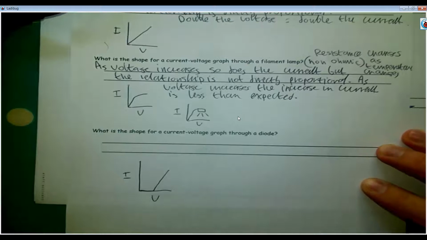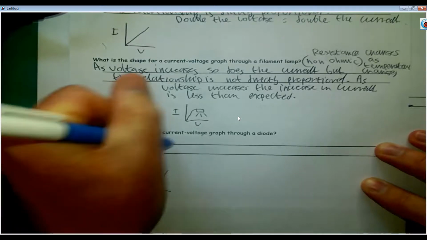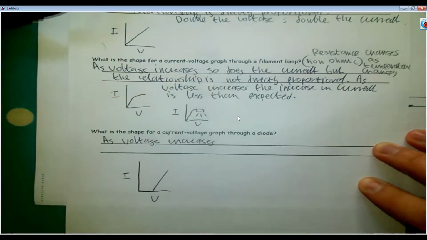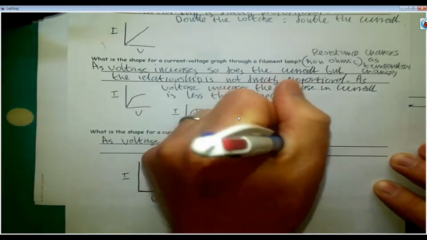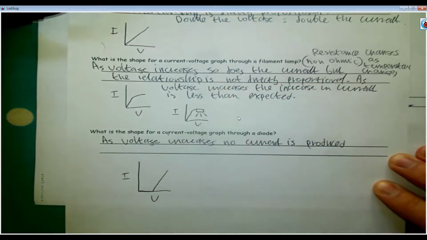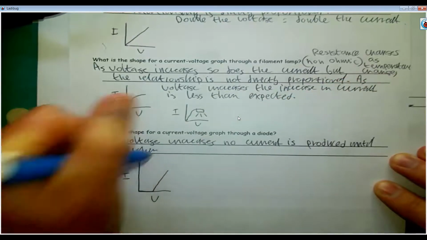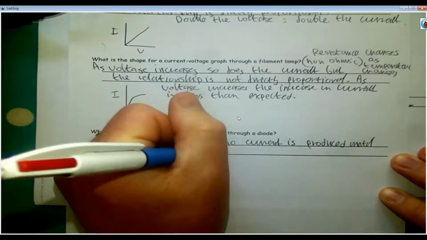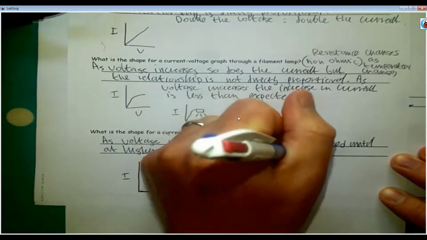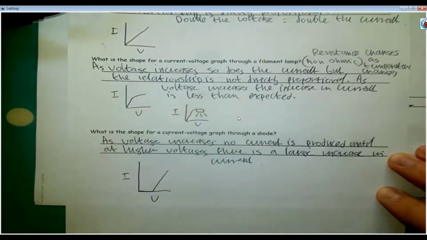So how do we go about describing this one then? As voltage increases, no current is produced until at higher voltages there is a large increase in current.